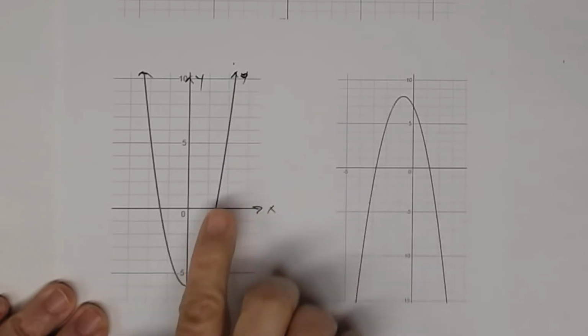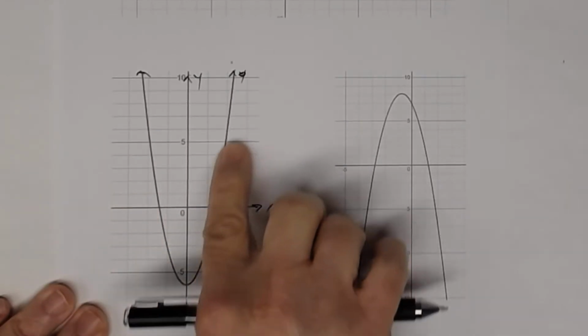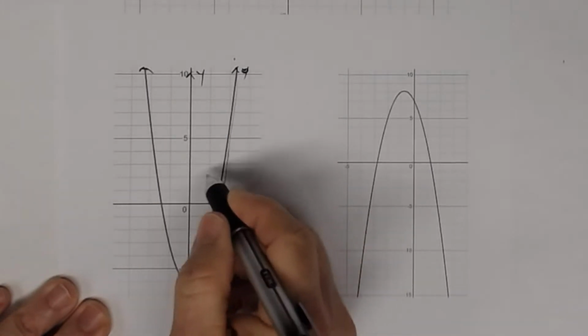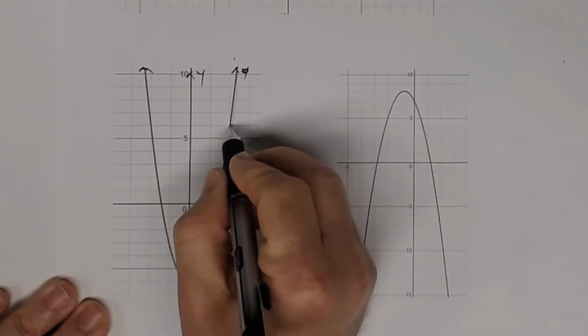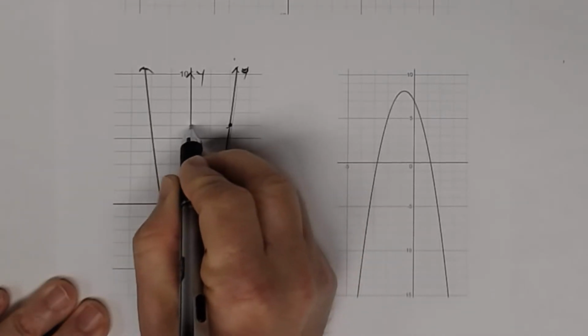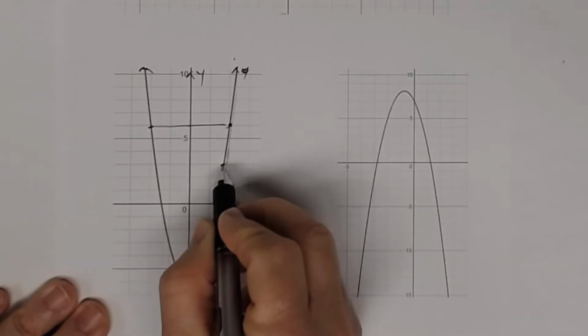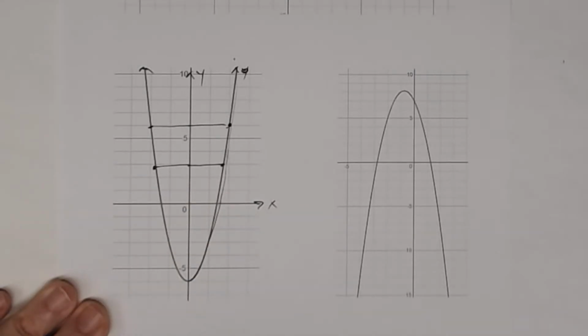So is it symmetrical about the y-axis? Do you see it? Yes, it is, right? That graph is symmetrical about the y-axis. If I take this part here, reflected about the y-axis, I'll get this part. Or you can think about it this way. If I take this point here, reflect about the y-axis, this distance ought to be the same as that distance, I'll get that point. This distance right here should be the same as that distance, I'll get that point, and so on. Okay?